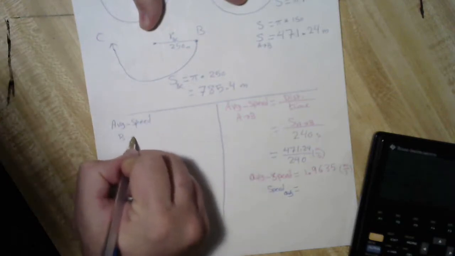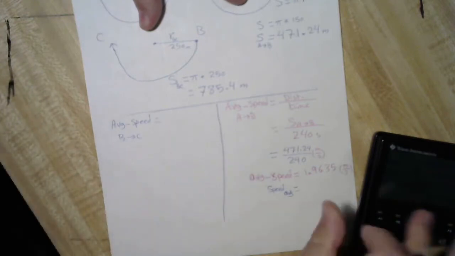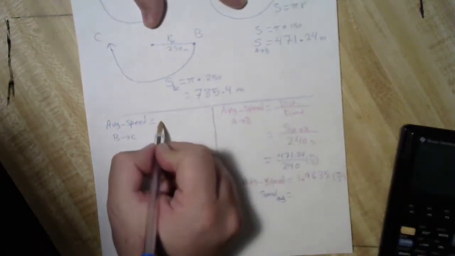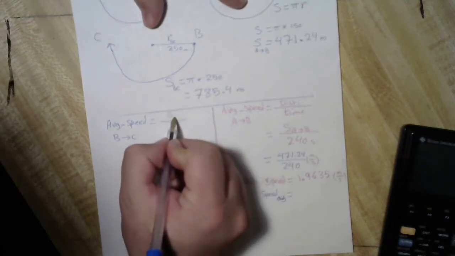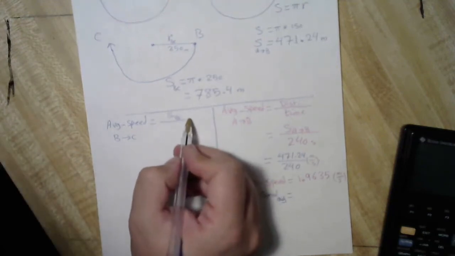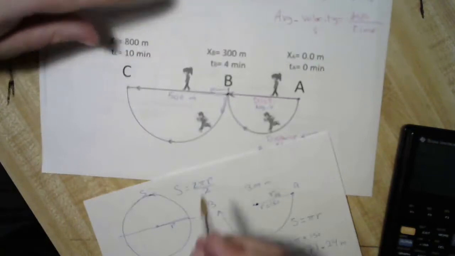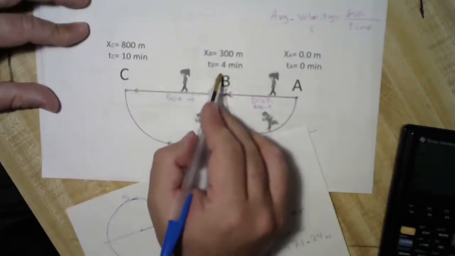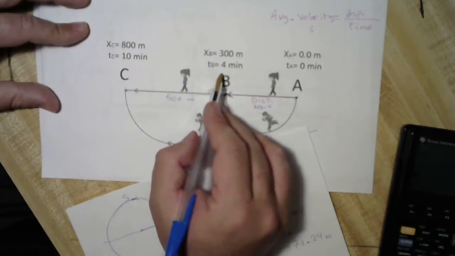from B to C, which is equal to the distance from B to C, S_BC, over the time. The time from B to C is 10 minutes minus 4 minutes, which is 6 minutes.